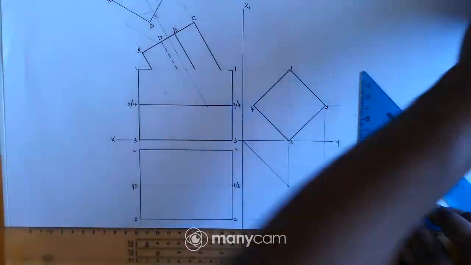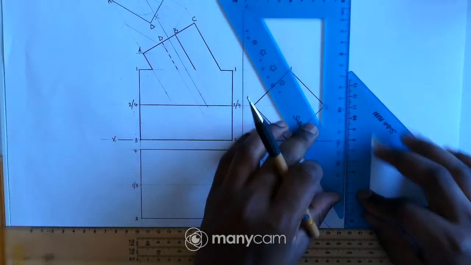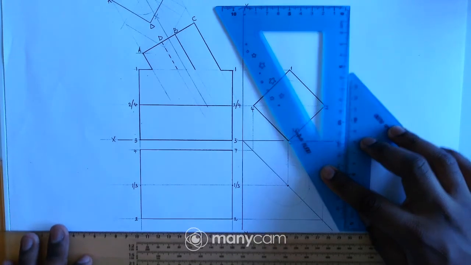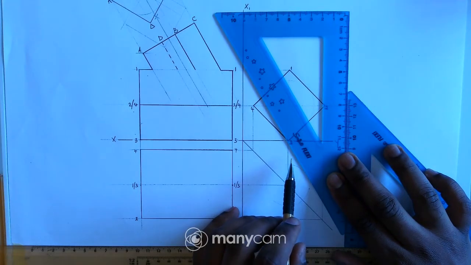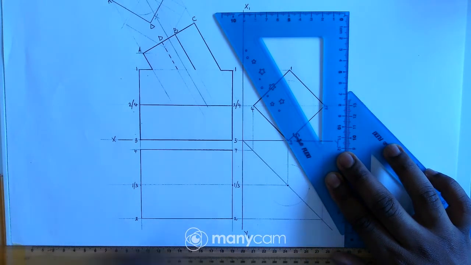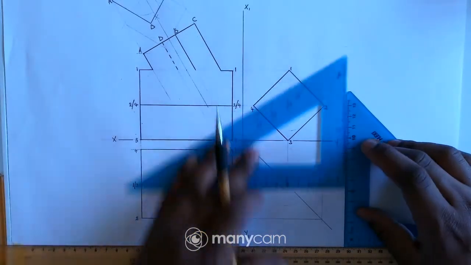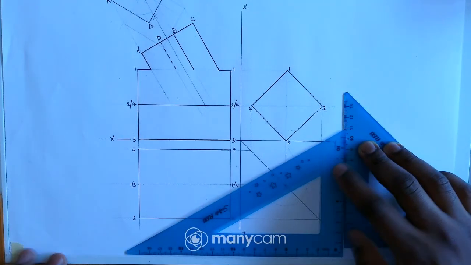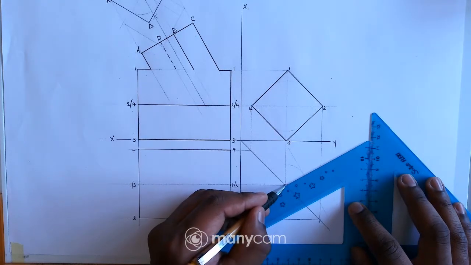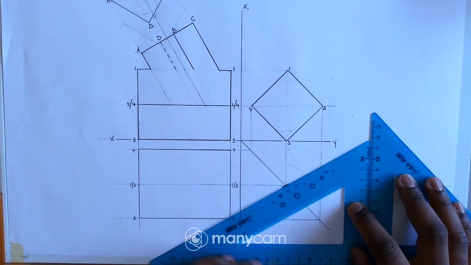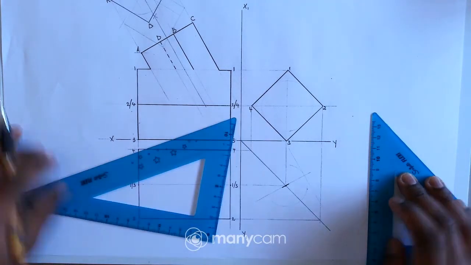Okay, so I'll just put my set square like that and take my 30 by 60, put it like that, and then I'll slide my set square to the circle, and then from there I'll just draw a line there, right? So I'll just put my 30 by 60 like that. So this is the center point, right? Okay, so I have a line like that.